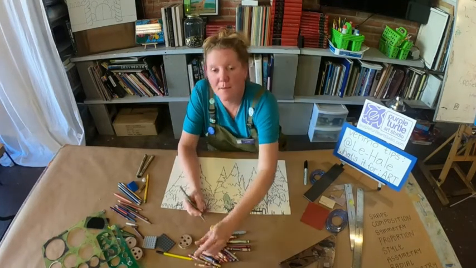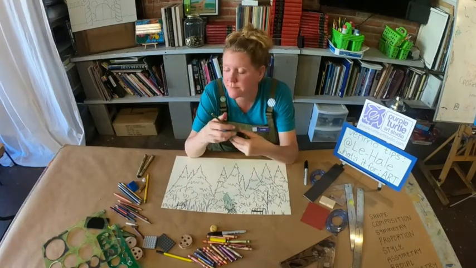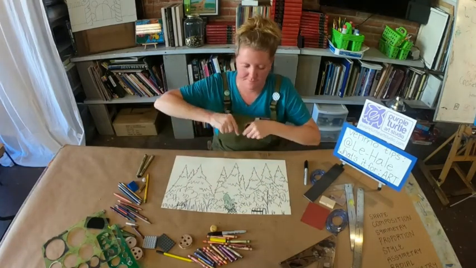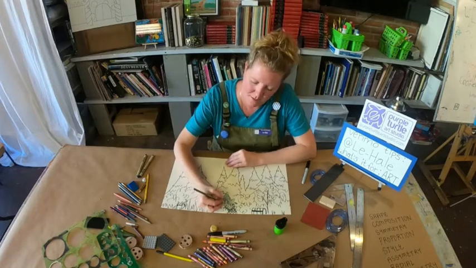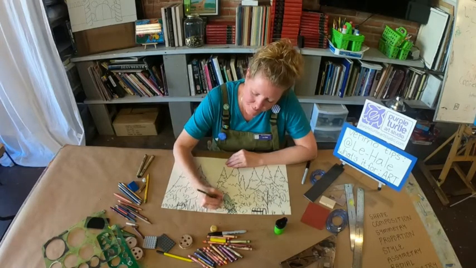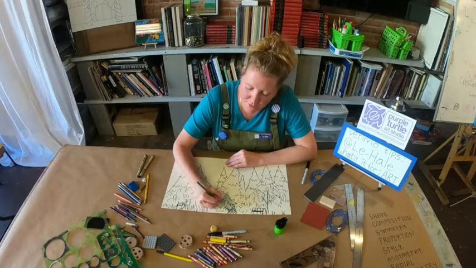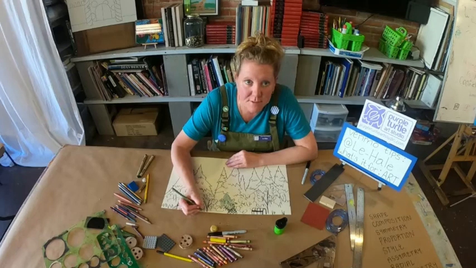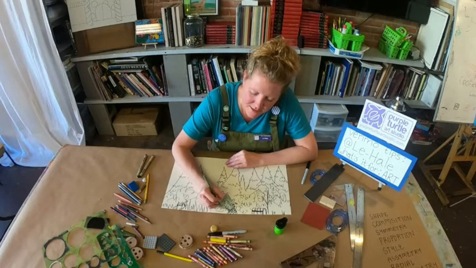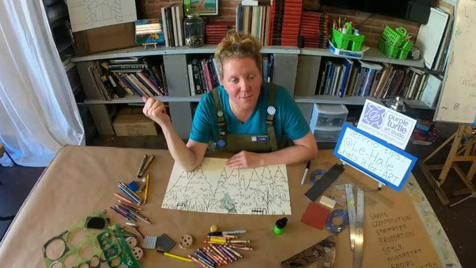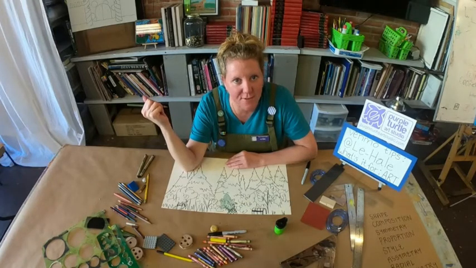I need to sharpen my pencil because it's dull. There we go. So what I'm going to do is continue coloring my tree line and coloring my enchanted forest. And we're going to go next door to the play segment and put all this together. So I'll see you in just a second.